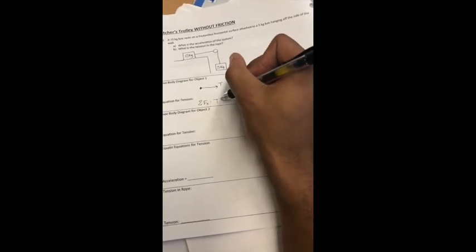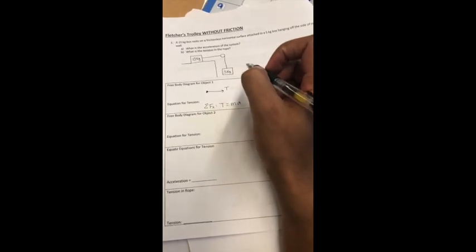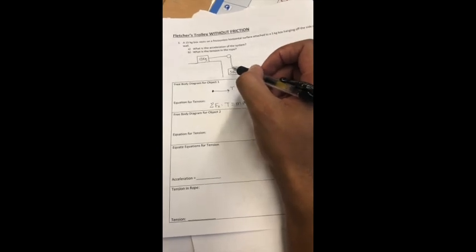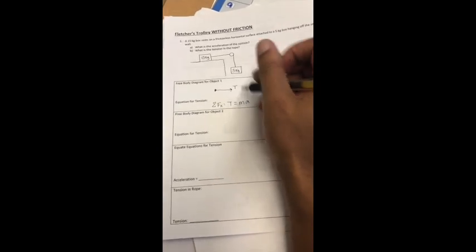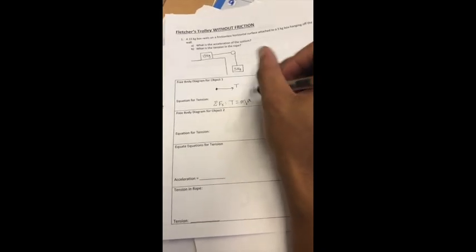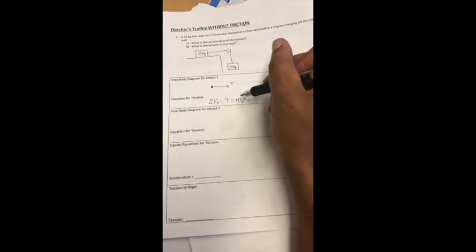So the sum of the forces should be equal to ma. But a key difference in these types of problems is that we have two masses. For this one, I'm talking about the first box, so I want to put mass 1. And since it's accelerating in the x direction, I want to say it's a_x. So T is equal to m1 a_x.